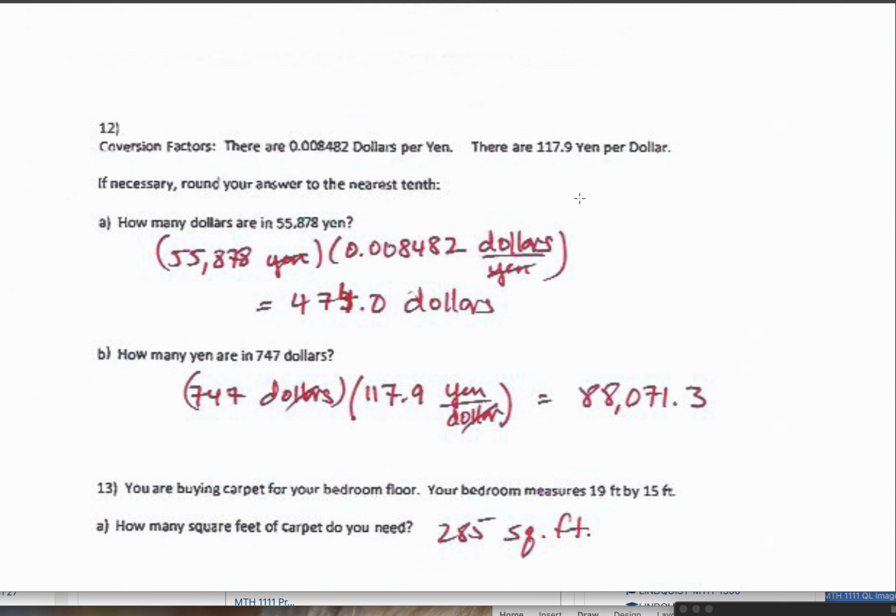Number 12, conversion factors. There are $0.008482 per yen and 117.9 yen per dollar. This was at some point in time, but there was a factor at one point. If necessary, round your answer to the nearest tenth. How many dollars are in 55,878 yen?